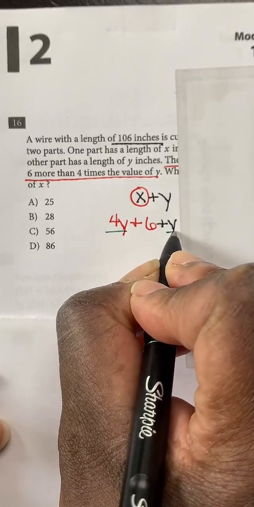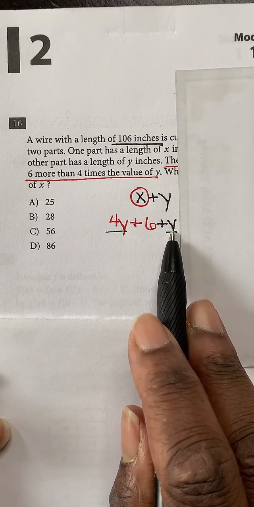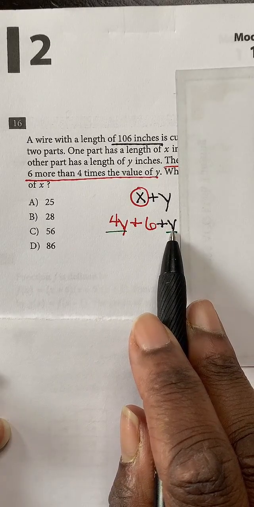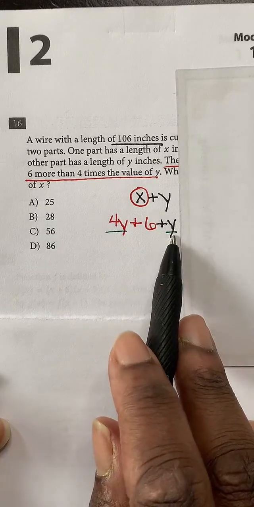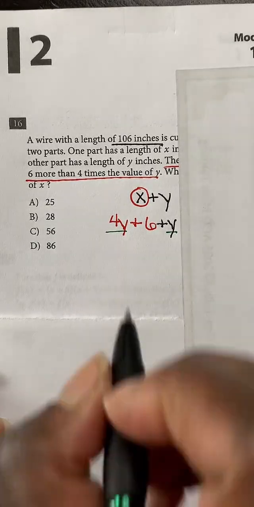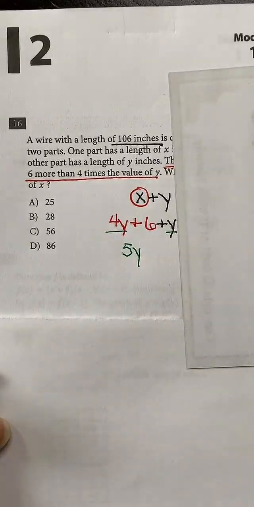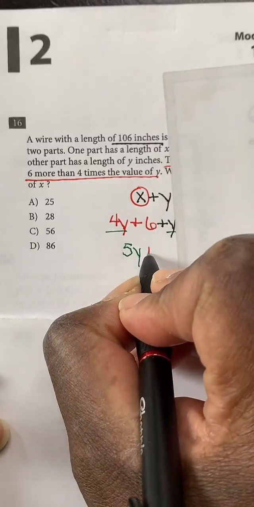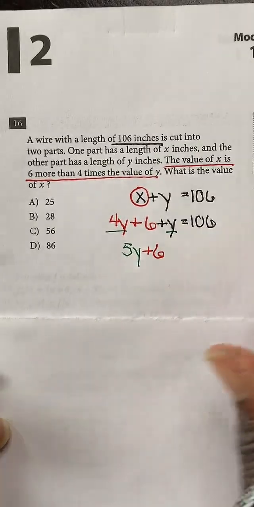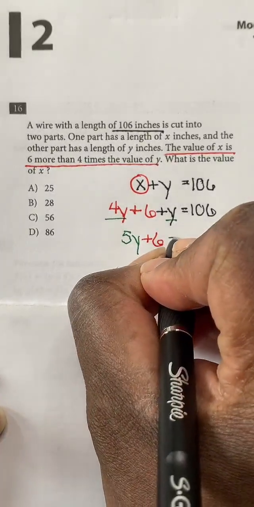The 4Y and the 1Y. If you see a variable by itself like that, it's assumed that there's a 1 there, because there's physically one Y right there. So when we add our Y's up, we get 5Y. Then we bring down the plus 6, and the equals 106.